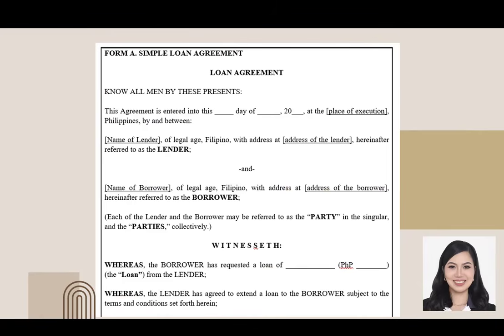Again, if there is no address indicated in the question, do not write any place, to avoid any distinguishing marks. So, hereinafter referred to as the lender. Then name of borrower, of legal age, Filipino, with address, referred to as the borrower. Each of the lender and borrower, party in singular, parties collectively.